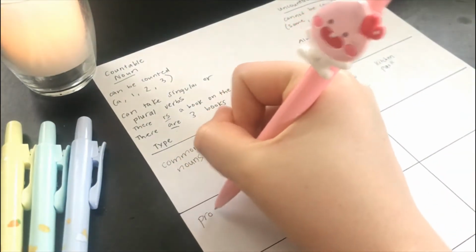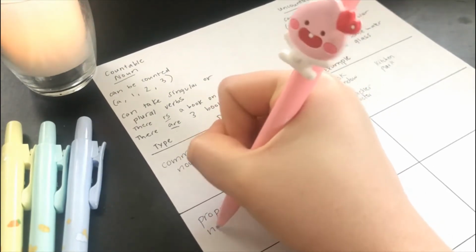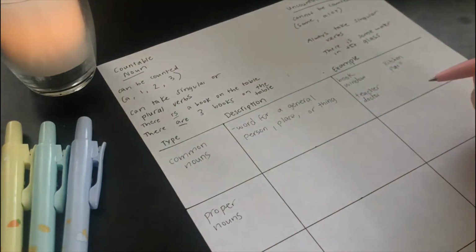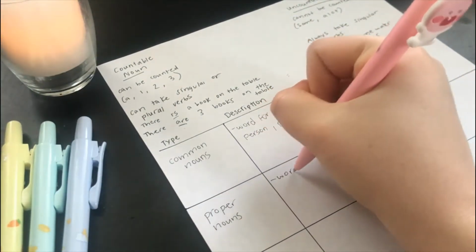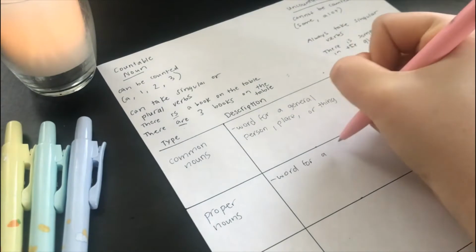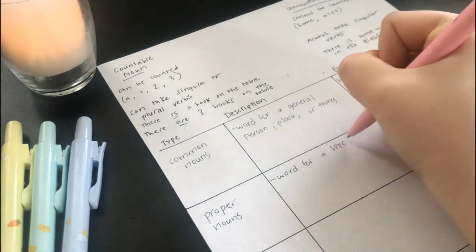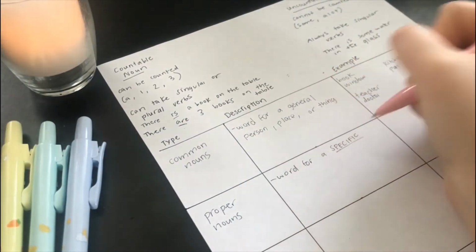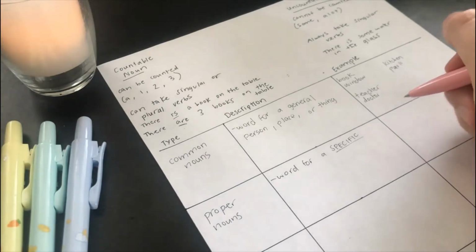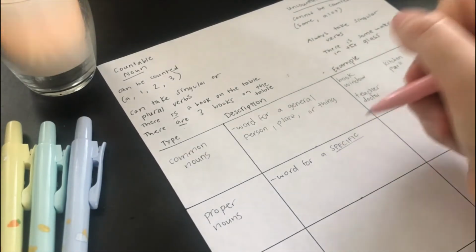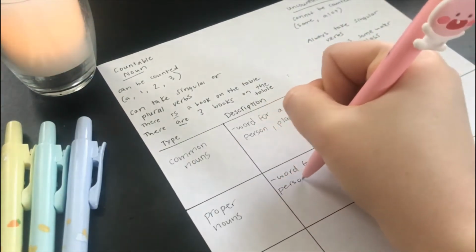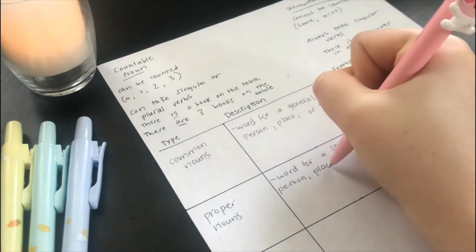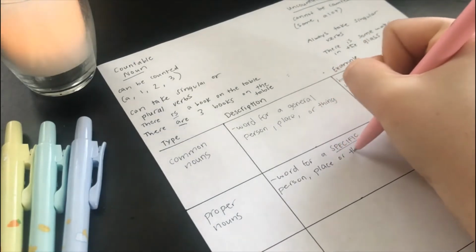Then we have what we call proper nouns. Okay, what's a proper noun? Word for a specific, not general. So one that we already know. We know exactly what we're talking about. Person, place, or thing.